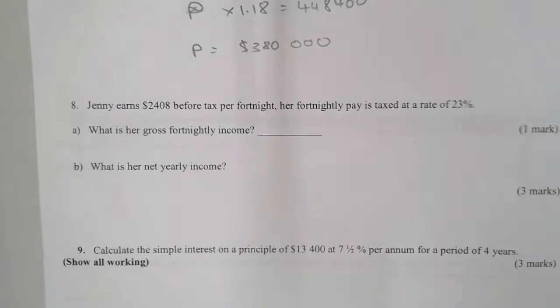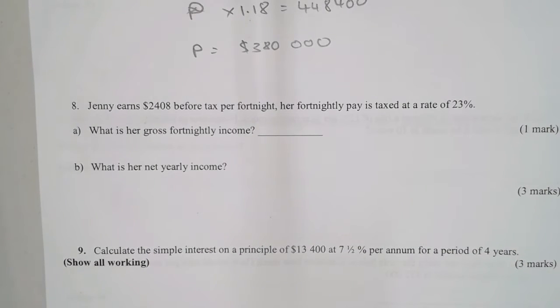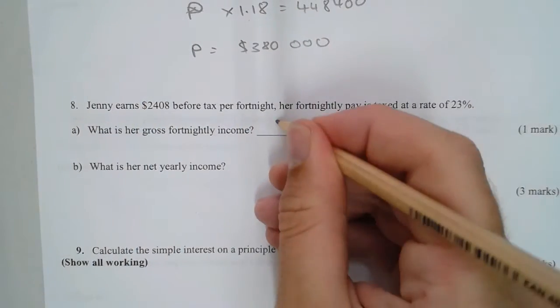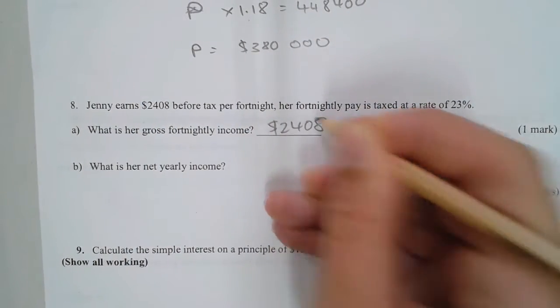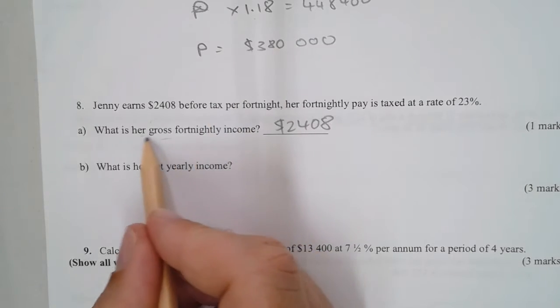So it's just working backwards, similar to these two. Number 8. Jenny earns $2,408 before tax per fortnight, and her fortnightly pay is taxed at a rate of 23%. What is her gross? Well, gross means before tax, so it actually tells us that in the question, 2,408. So you need to know your terminology there.